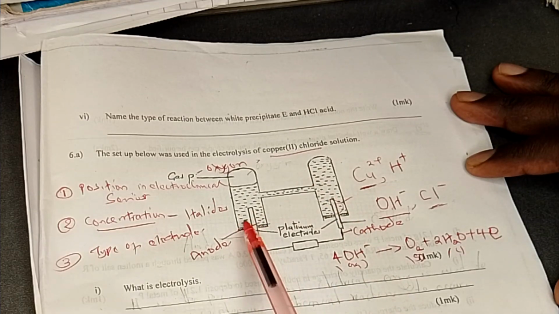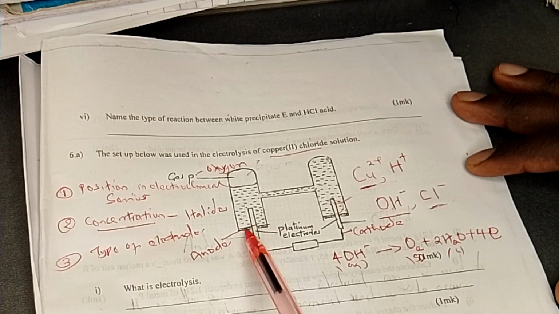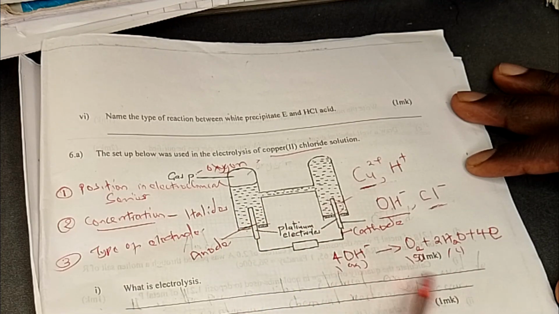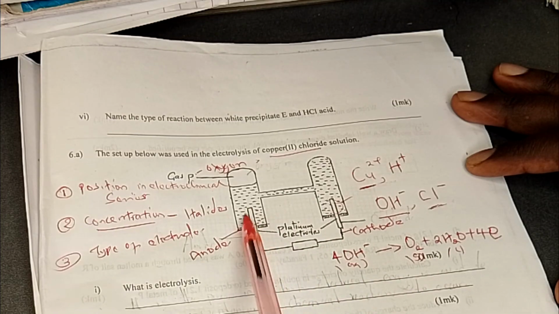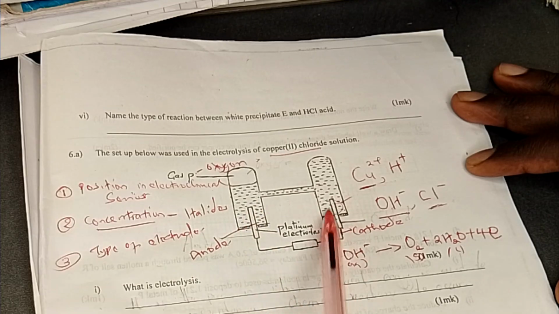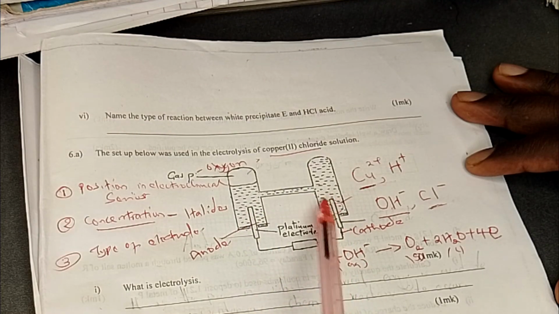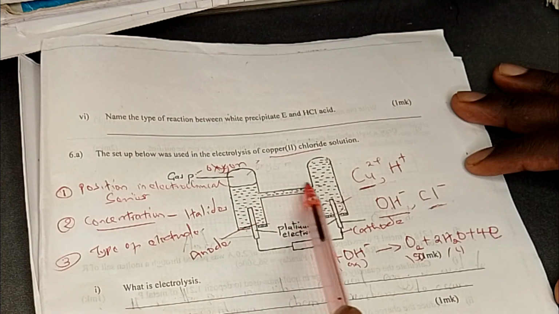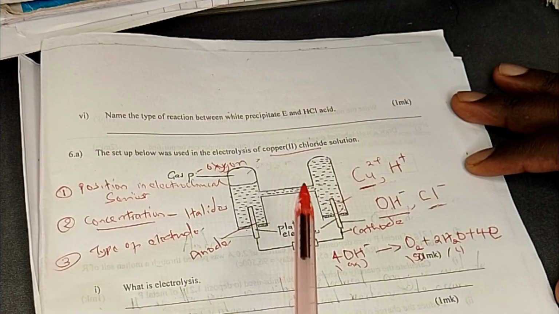What is going to be observed is that the electrode at the anode will be eaten away or wear out as the atoms dissolve into solution, and at the cathode, some of those ions will be reduced to copper metal.